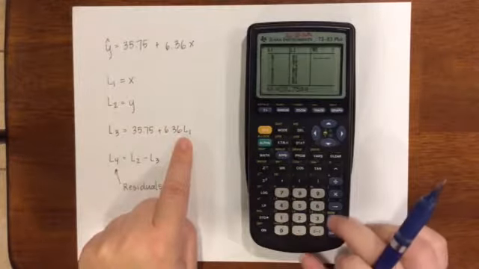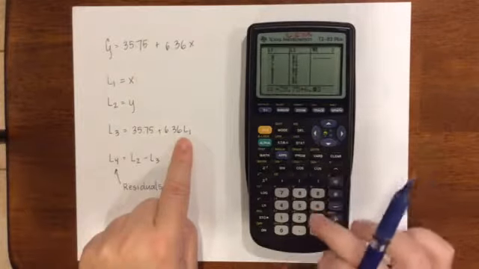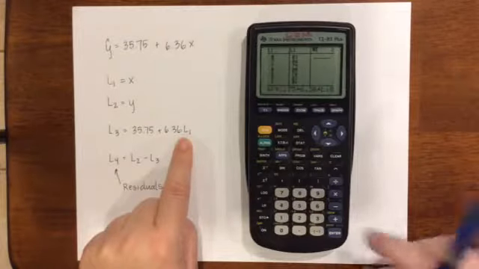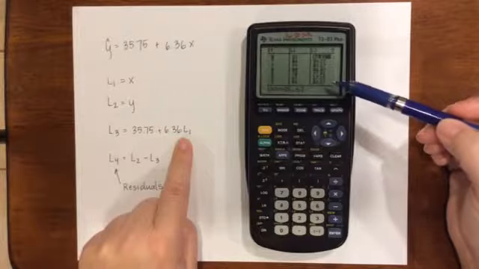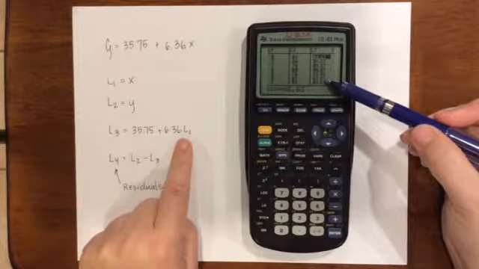35.75 plus 6.36 times list 1. You're going to push enter, and those are all the predicted values. Okay, so just like what we did by hand, remember the one we did by hand for 5 hours was 67.55. There it is right there.